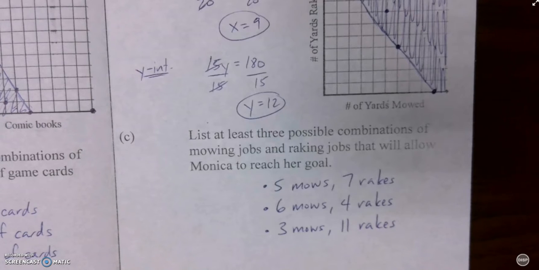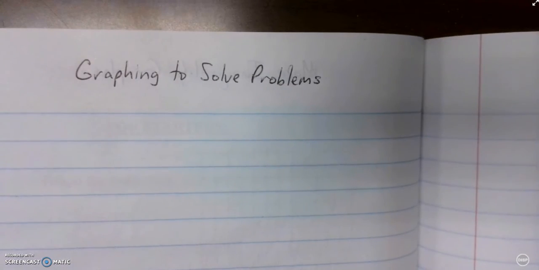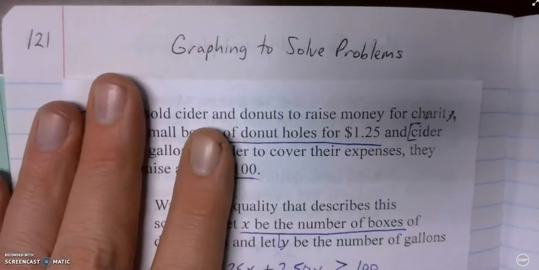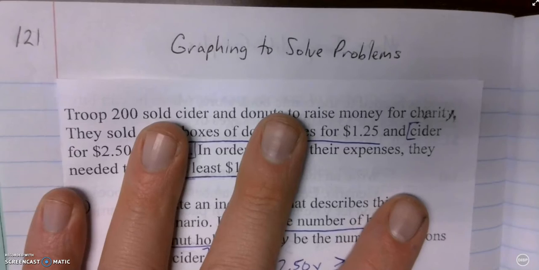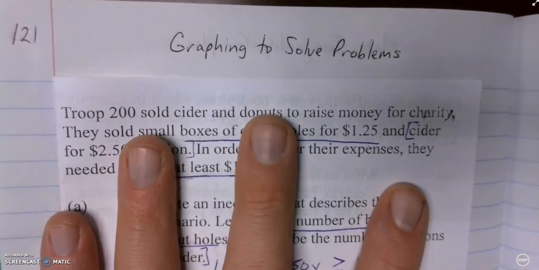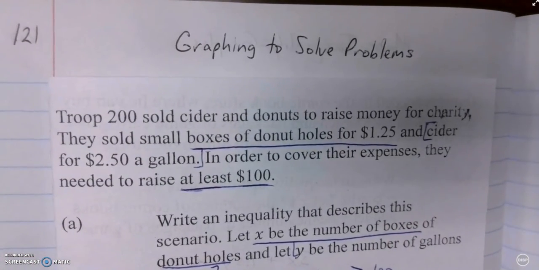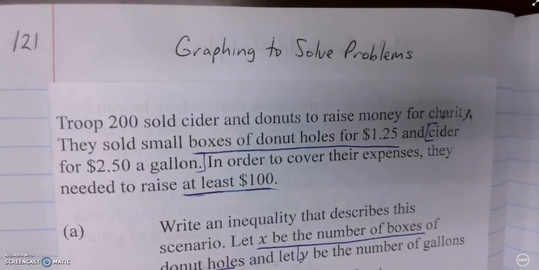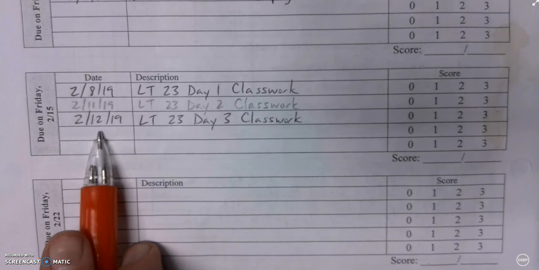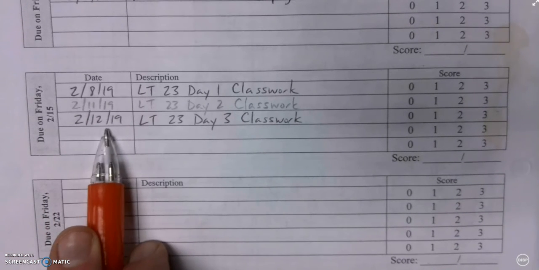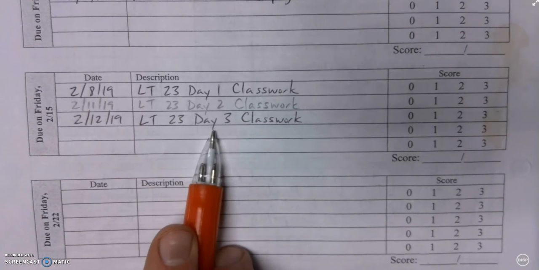Panthers, here's what's left for you to do then today. One of the things you need to do, and we'll get the glue out for you in a moment, is to add this page to 121 in your ISN. So in just a second when the glue comes out, make sure that that gets there on 121. I will also say that you should update your score sheet with the classwork that will be due this Friday. Make sure you add today's date. It's the 12th. This is Learning Target 23, Day 3 classwork.